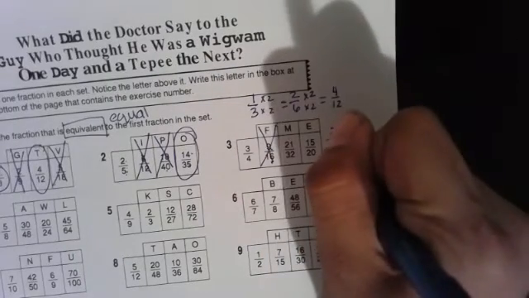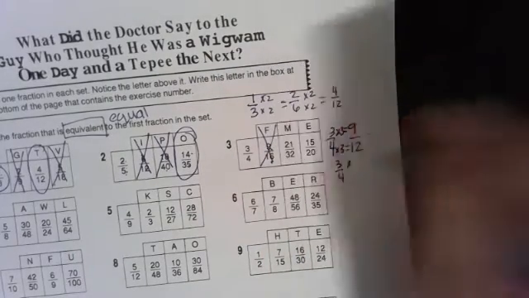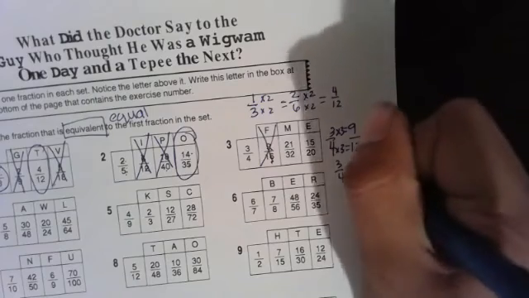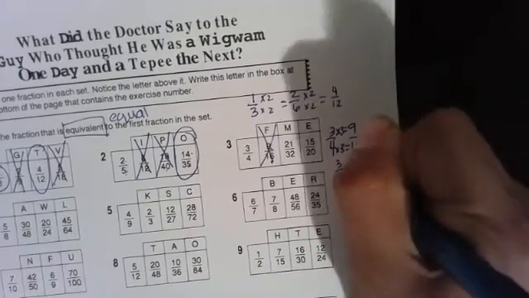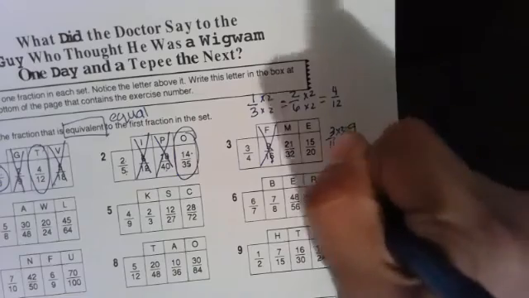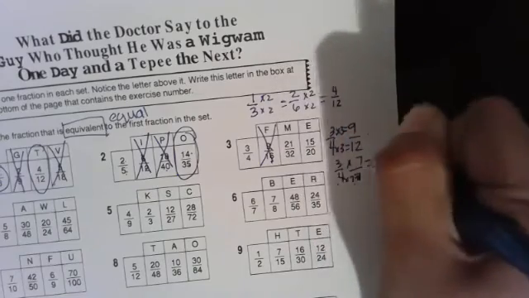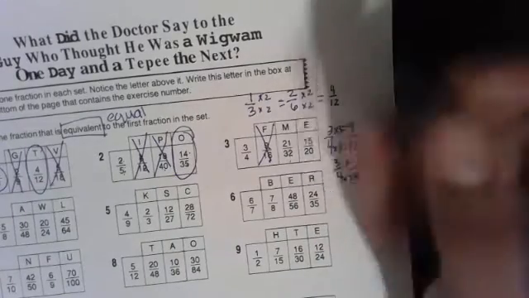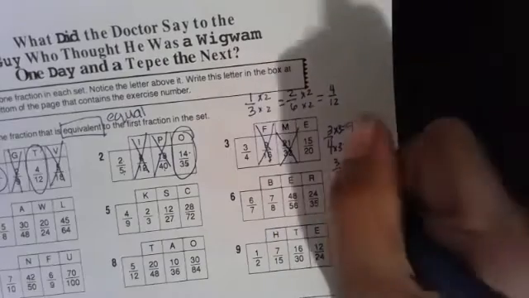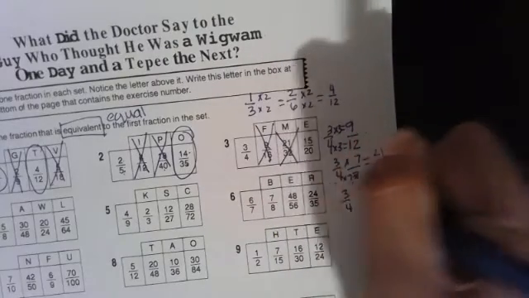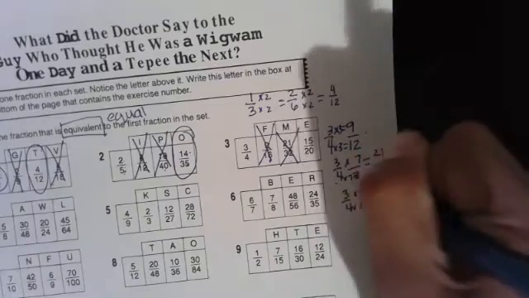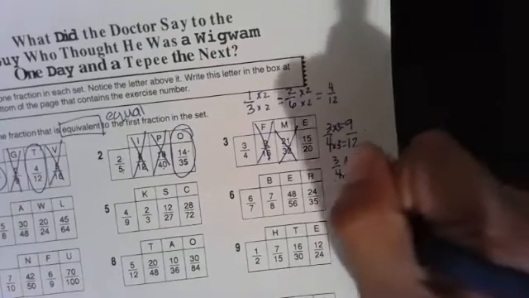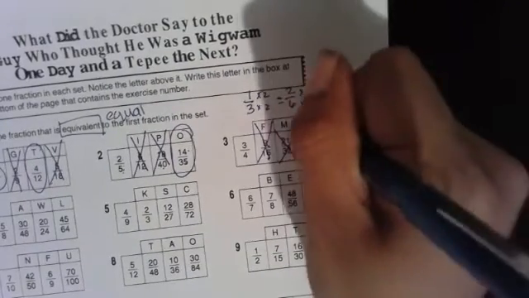So let me say 3/4. If I multiply it by 7, I get 21. If I multiply this by 7, oops, I get 28. That's not that. And the last one, if I multiply this by 5, I get 15. If I multiply this by 5, I get 20.